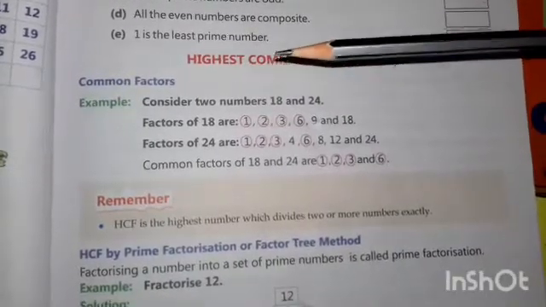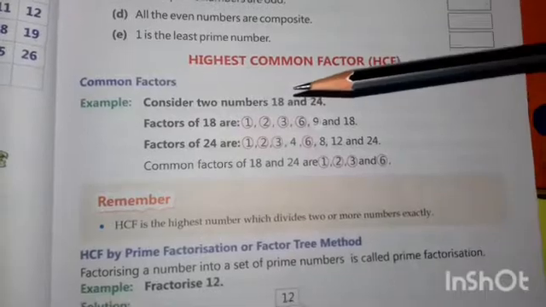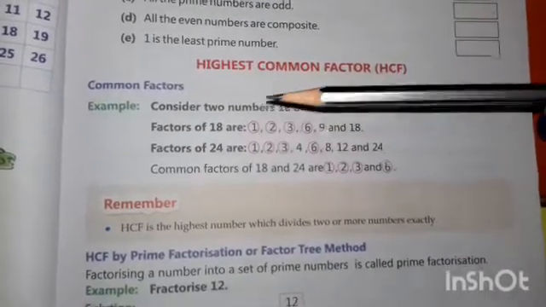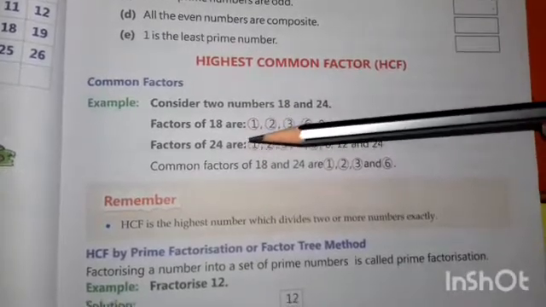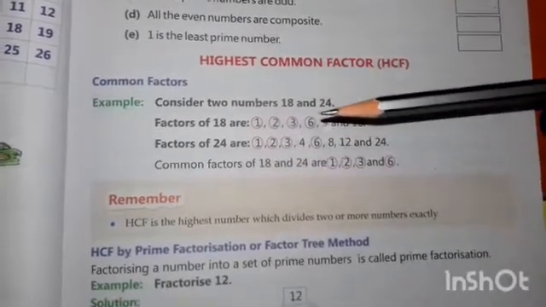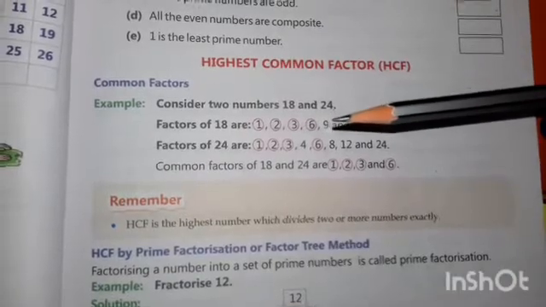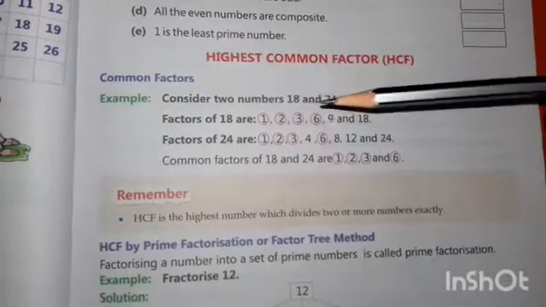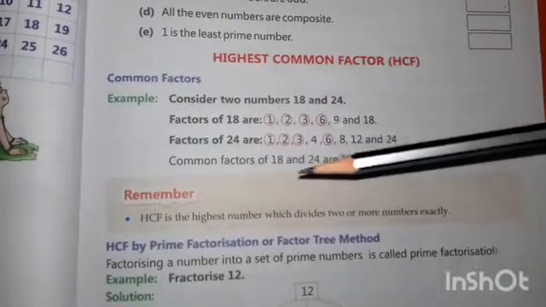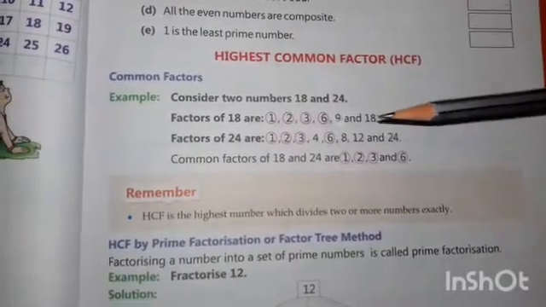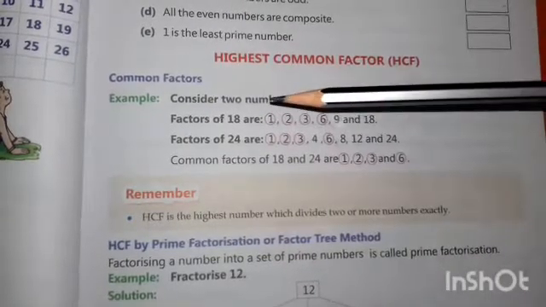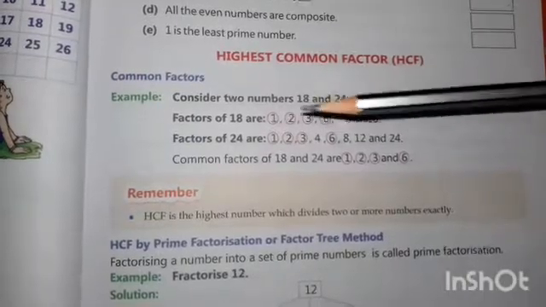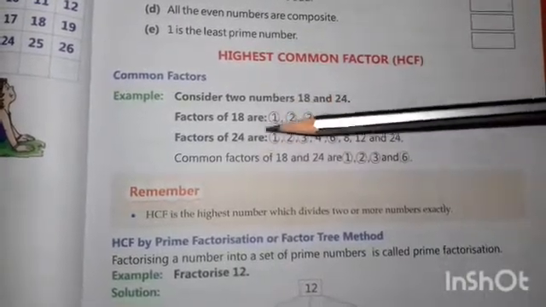Common factor means if factors of two or three numbers are common between them, then these factors are common factors of those numbers. Suppose the factors of 18 are 1, 2, 3, 6, 9 and 18, and the factors of 24 are 1, 2, 3, 4, 6, 8, 12 and 24. So 1, 2, 3, 6, these four numbers are common between 18 and 24 because both have the same number as a factor.